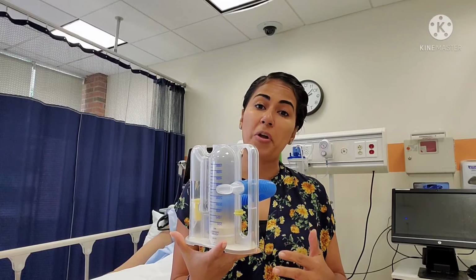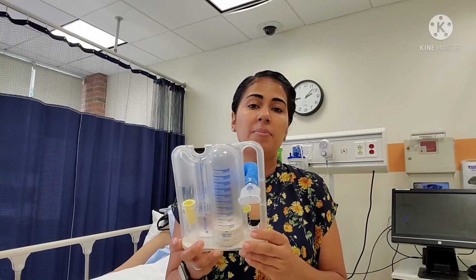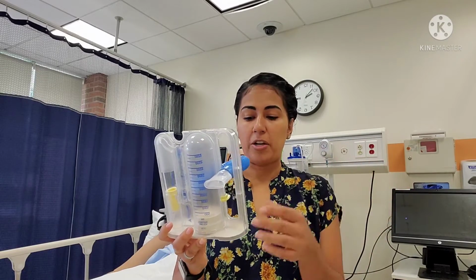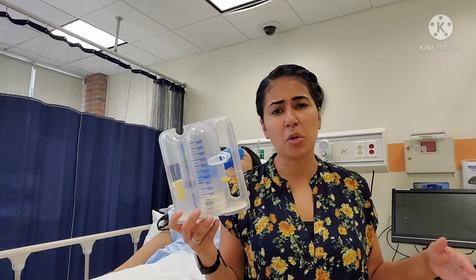Incentive spirometer is very important on this patient, and it's often ordered every hour, depending on your facility, depending on your provider's order. Typically, you want to encourage your patient to use it about how many times an hour? In all the facilities that I've ever worked with, we always encourage our patients to use this at least 10 times every hour if they can, and that's where the pain management is so important.